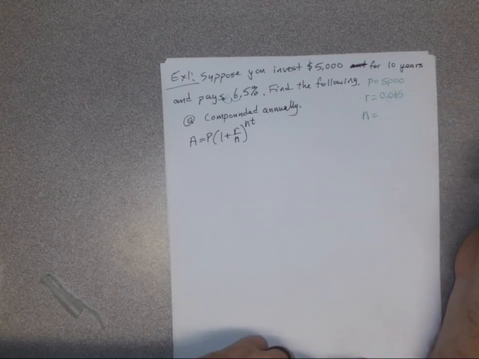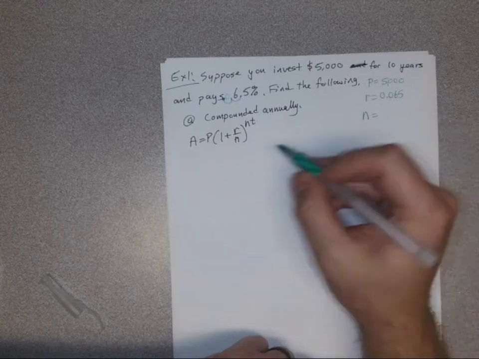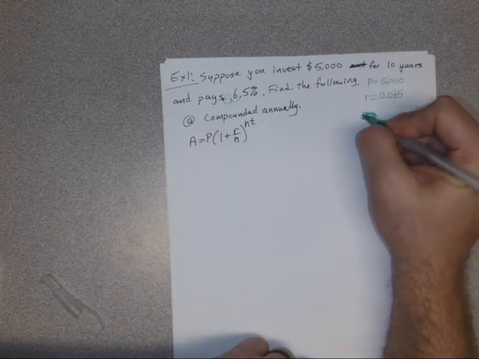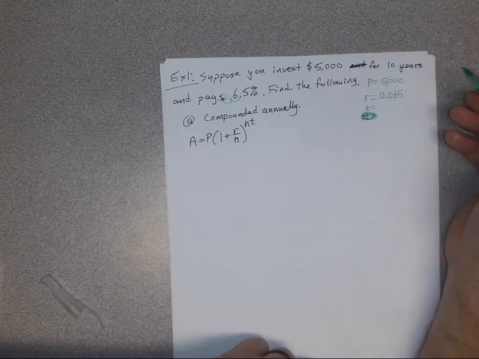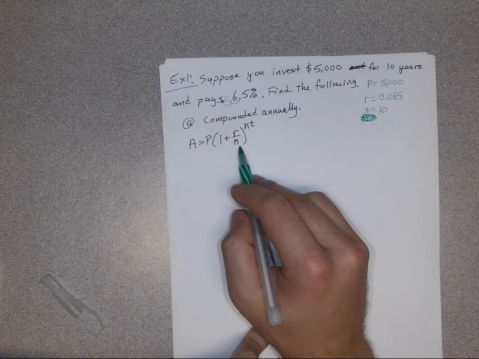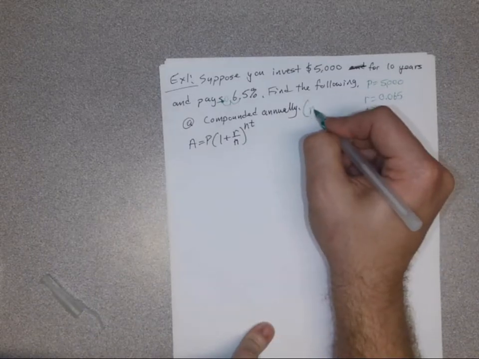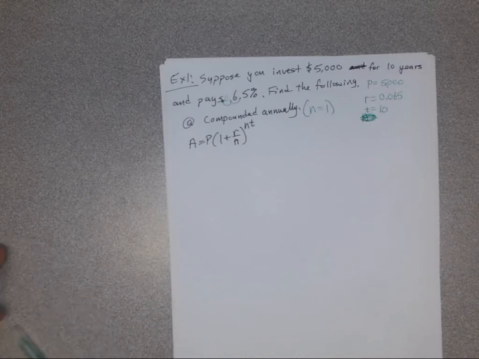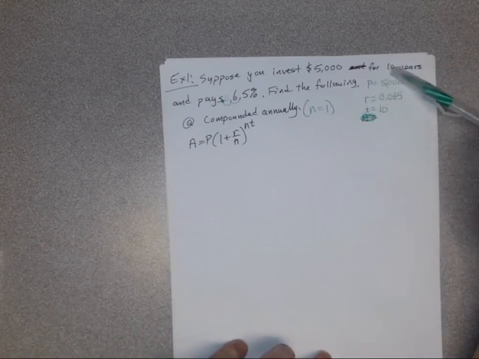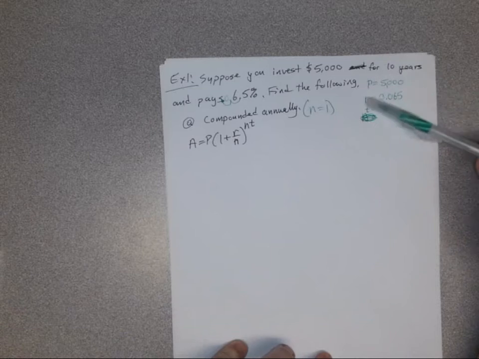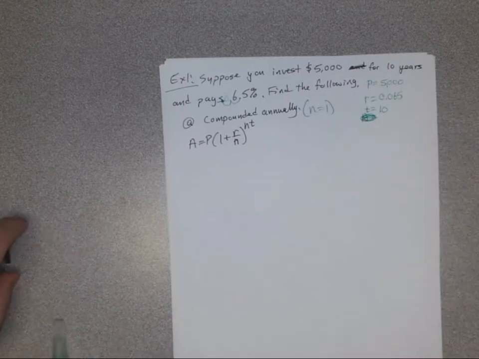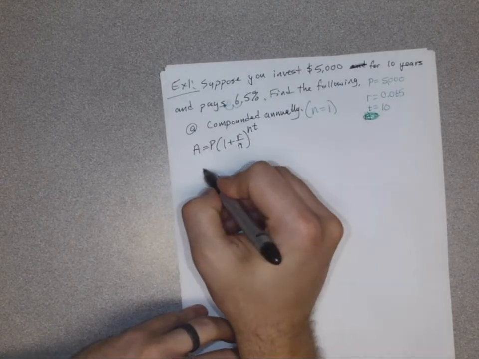Then N is different per part, so let's come back to N. Let's do T. T is 10. And here in part A, we still need to know what N is. When we're compounding annually, that means once, so N will equal 1. For parts A, B, C, and D, we're going to use these same variables here, but N is going to change.